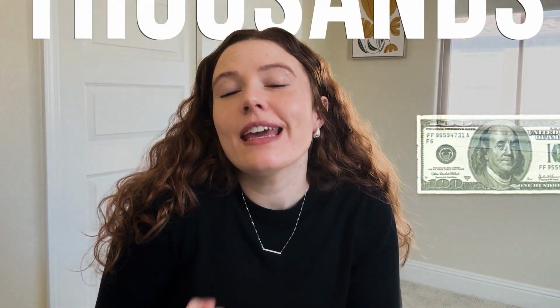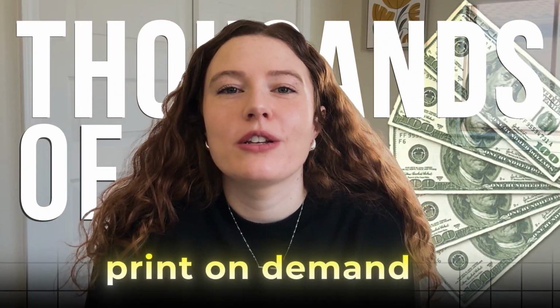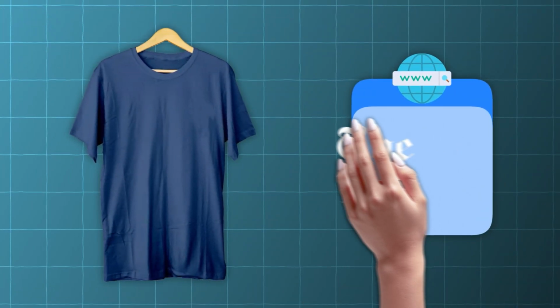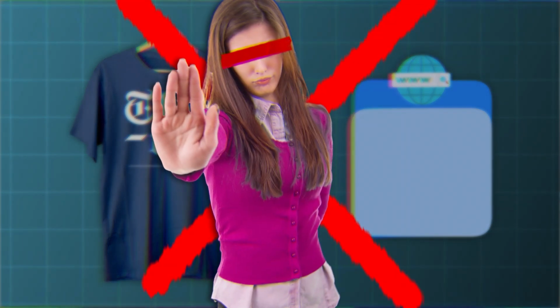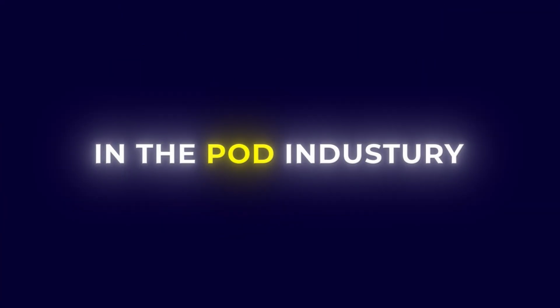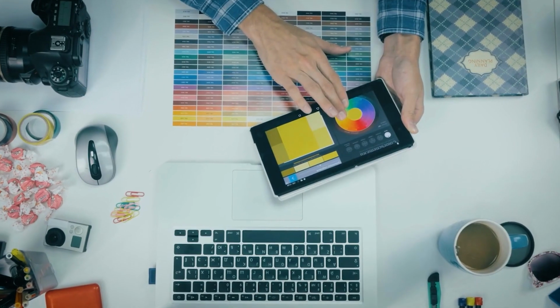If you think making thousands of dollars with print on demand is as easy as slapping generic designs on products, then think again. In the print on demand industry, your designs are your brand, they're your marketing, and they're your sales strategy all rolled into one. A bad design isn't going to sell, but a great design can make your business explode overnight.